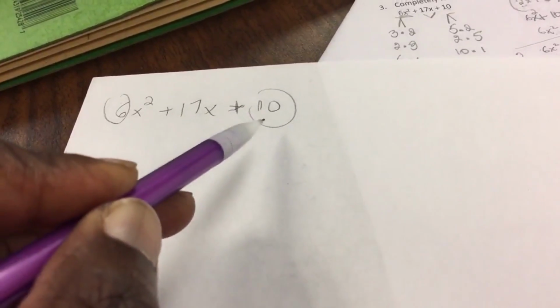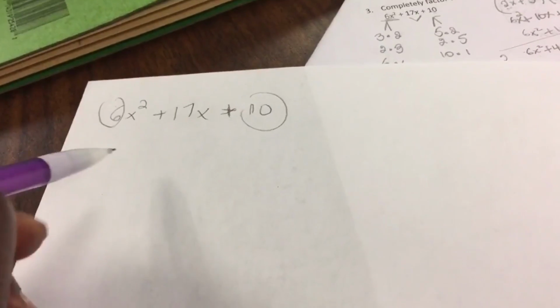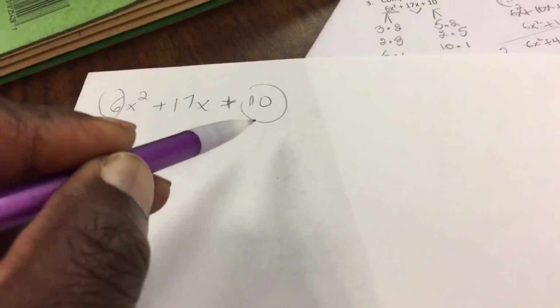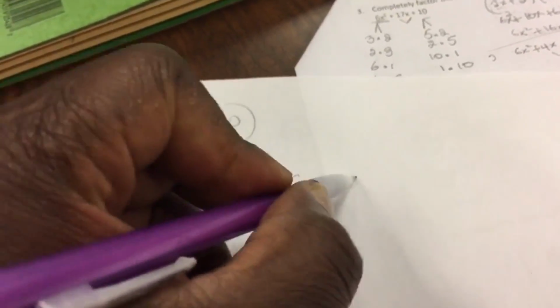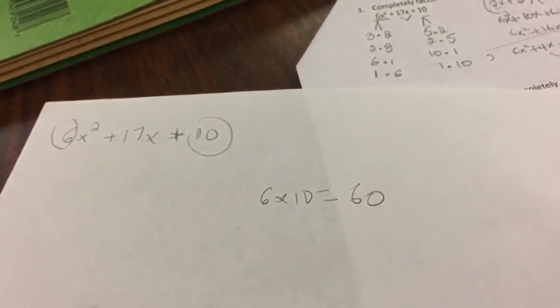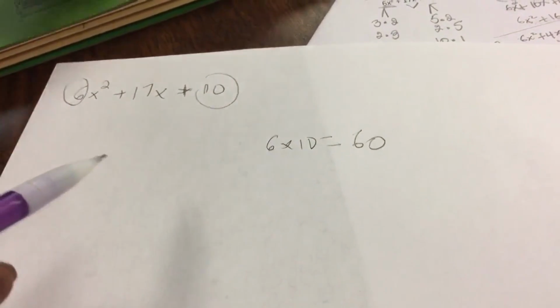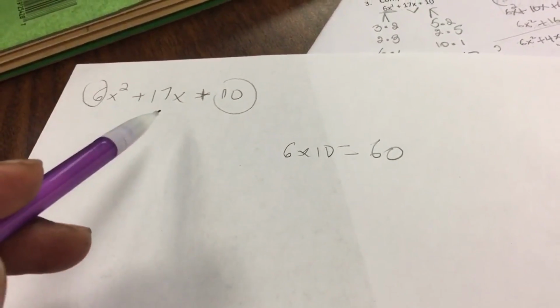Basically, we are trying to factor 6x squared plus 17x plus 10, right? So we take the 6 and the 10 and we multiply them together. 6 times 10 gives you 60. The next step is you want two numbers whose product is 60 and sum is 17.